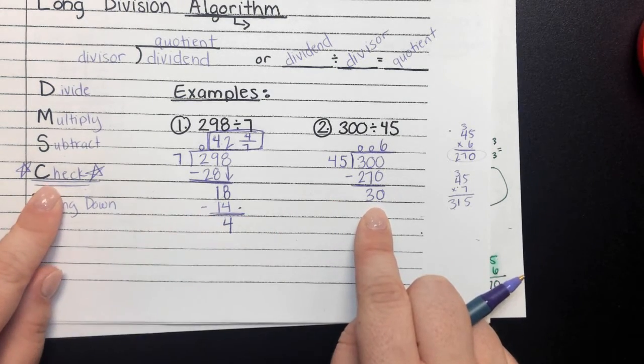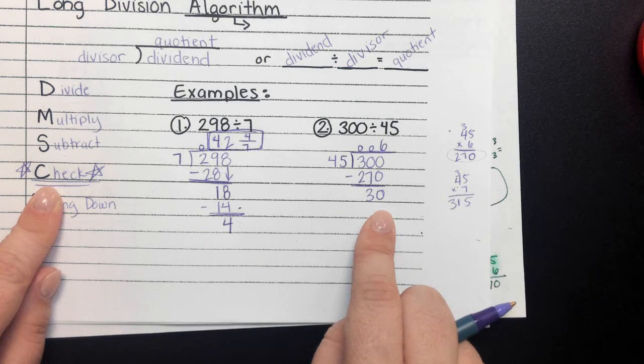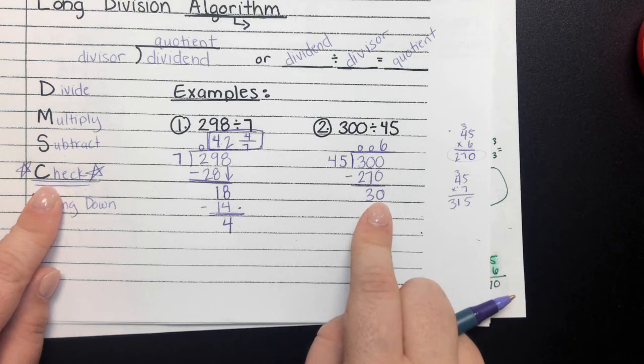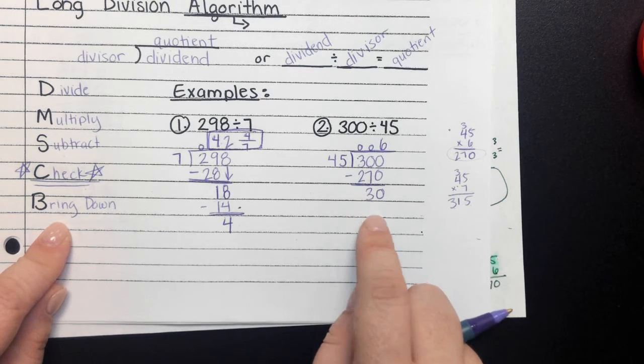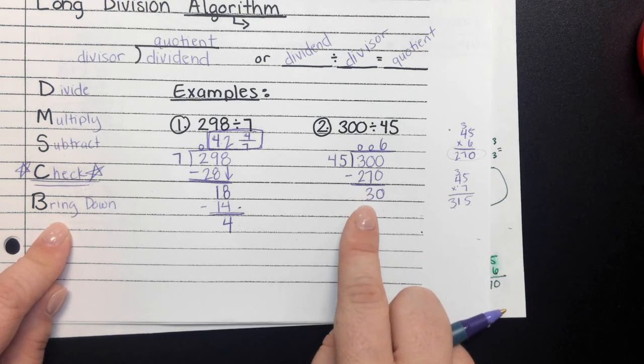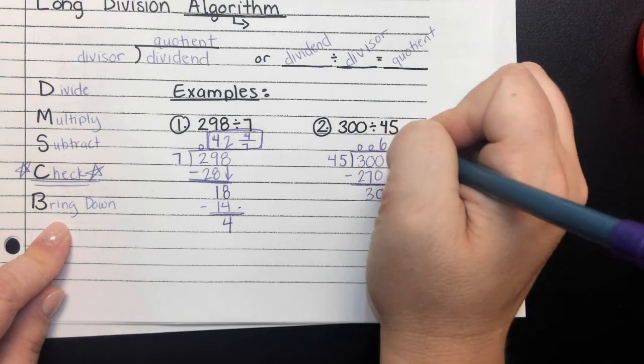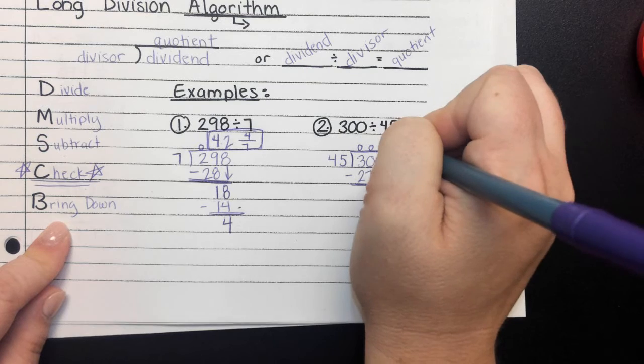All right, check it. Can 45 go into 30 anymore? No, so we picked a good number. Good job. Bring down. Is there anything left to bring down? No, so this is my leftovers. What do I do with leftovers? Put them in a fraction. Put them up in the fraction. So I'm going to put 30 on top. What goes on the bottom?